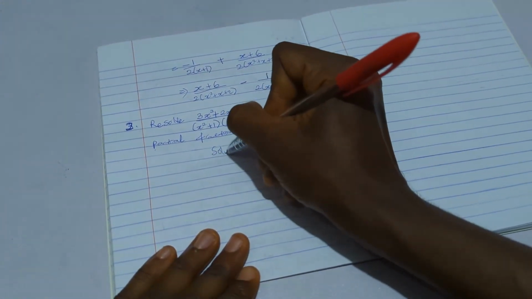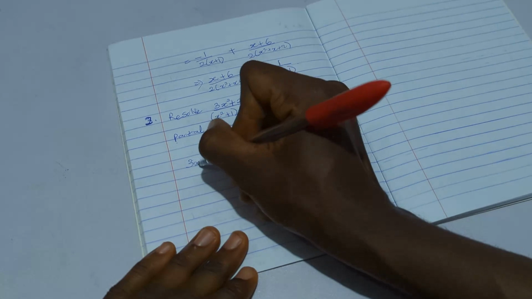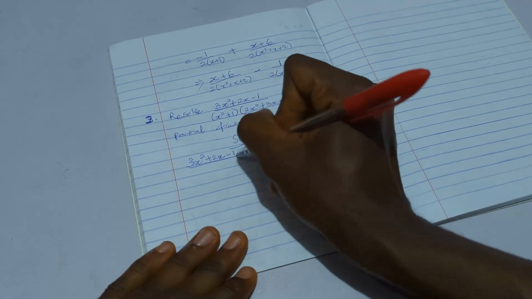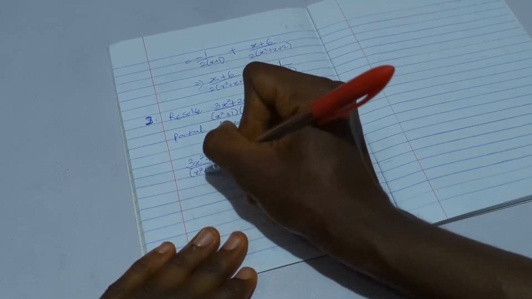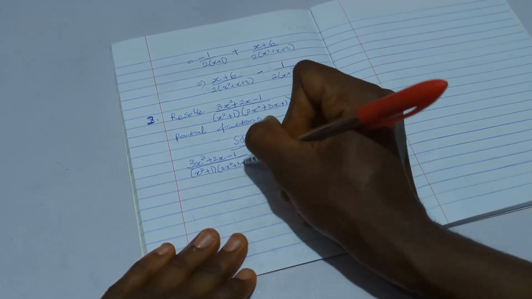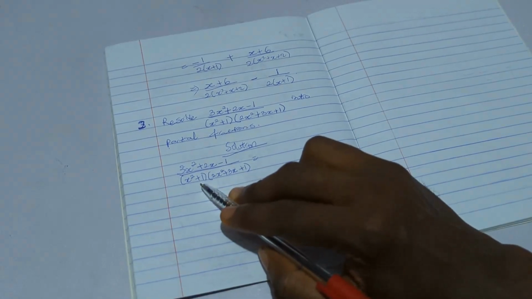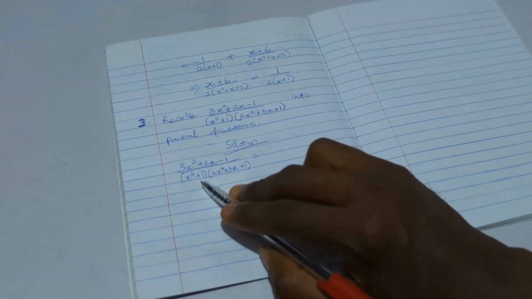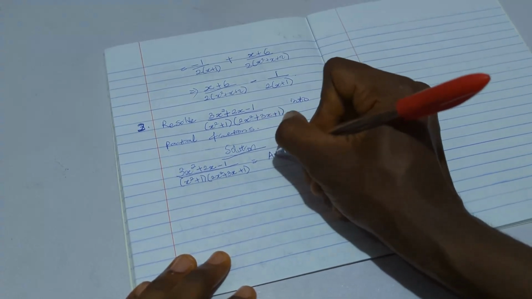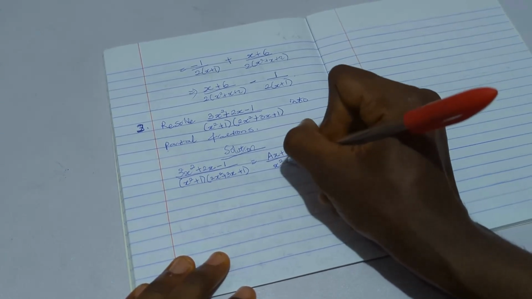So we have the solution. We have that our (3x squared plus 2x minus 1) over (x squared plus 1)(2x squared plus 3x plus 1). As it stands here, I already know that x squared plus 1 is non-factorizable at all. So since it is not factorizable, let me just use it with my (ax plus b) over (x squared plus 1).